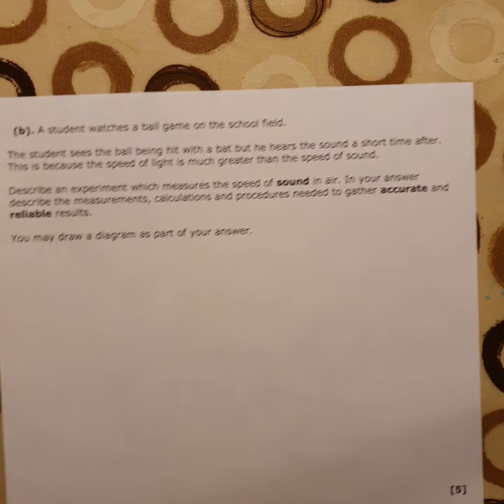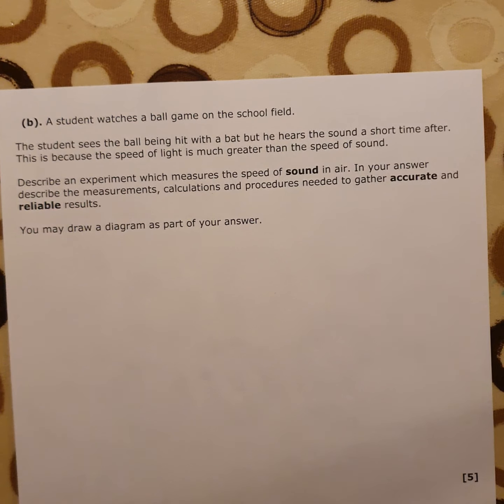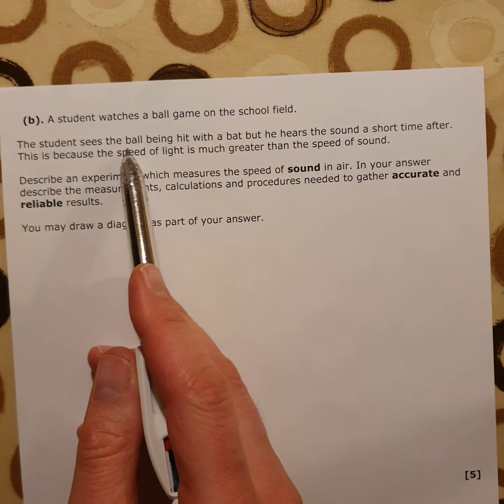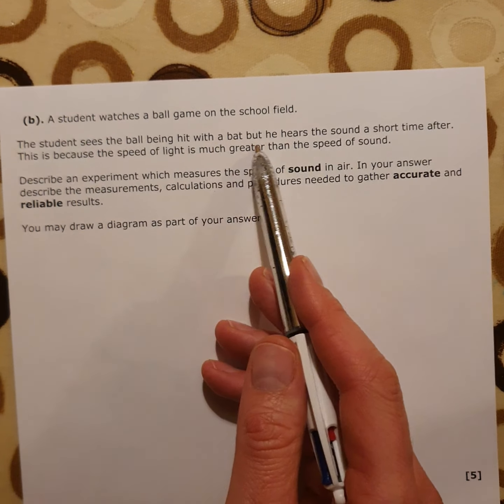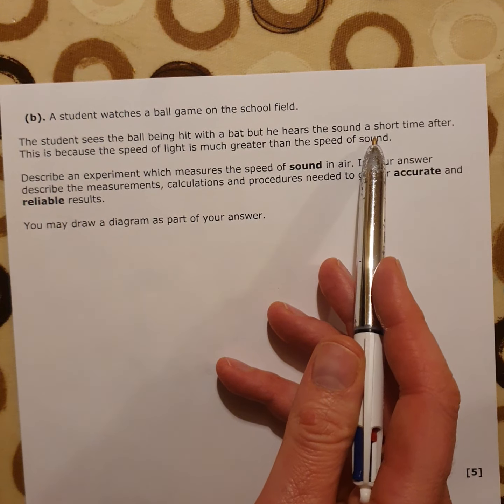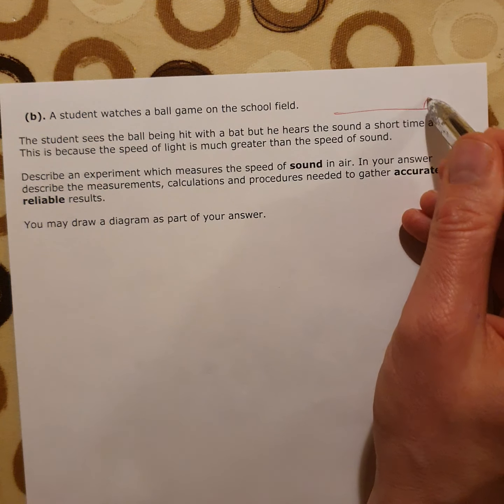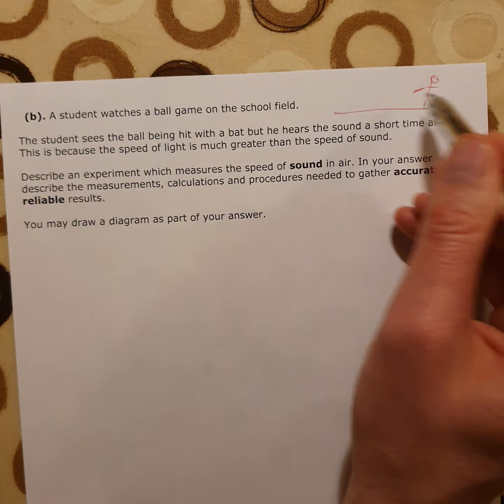Oh, hang on a sec, there's a part B to this question. Oh, nearly overran there. Let's have a look at part B. A student watches a ball game on the school field. A student sees the ball being hit with a bat, but hears the sound a short time after. Okay, so let's just think about this. So here's someone with a bat.